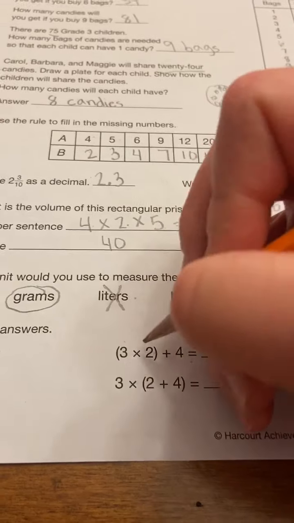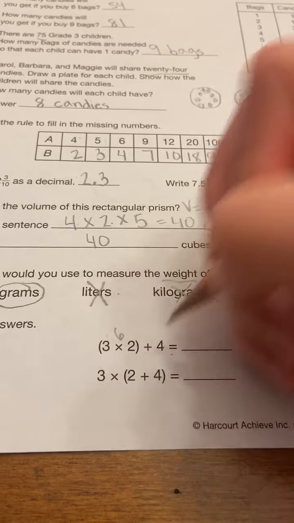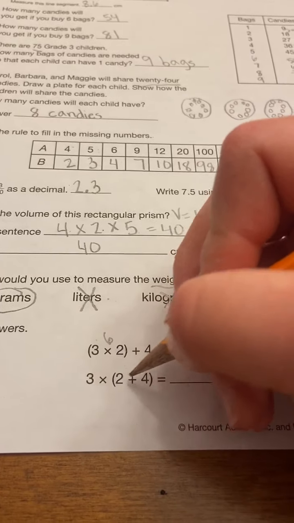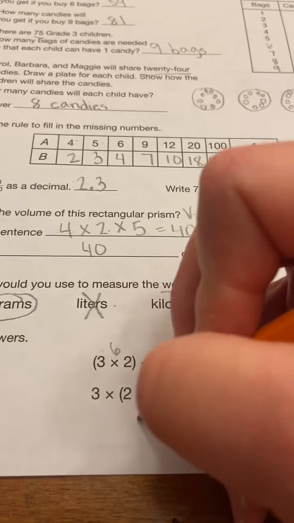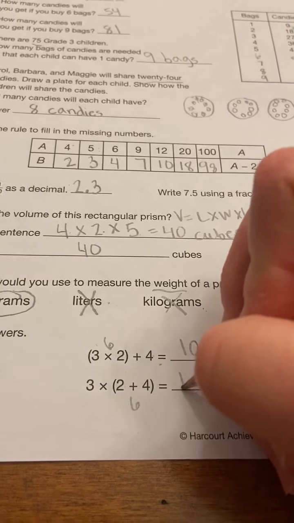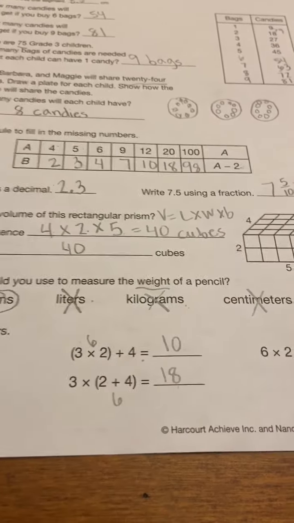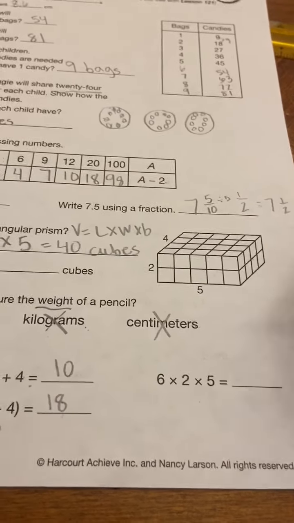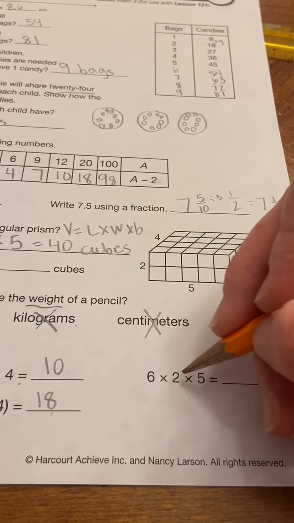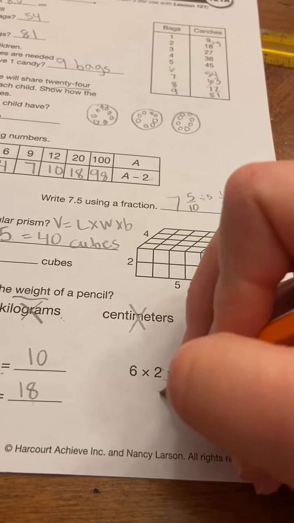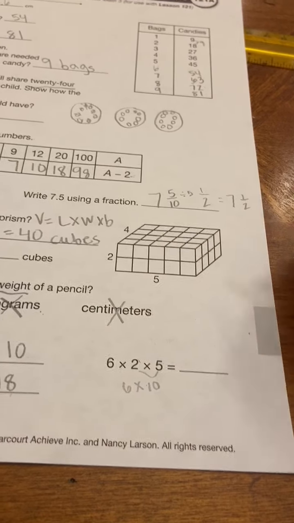So 3 times 2 is 6. 6 plus 4 is 10. Okay. 2 plus 4 is 6, and 6 times 3 is 18. Okay, and then on these, since there's no parentheses, you could choose however you want to do it. I think it would be easier if we got our 10. So 2 times 5 is 10, and then 10 times 6 would give us 60.